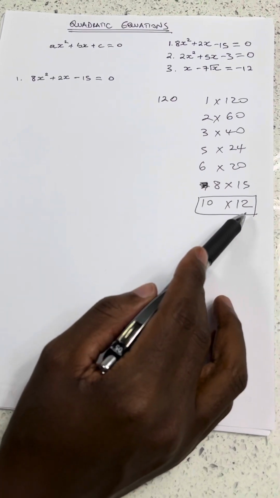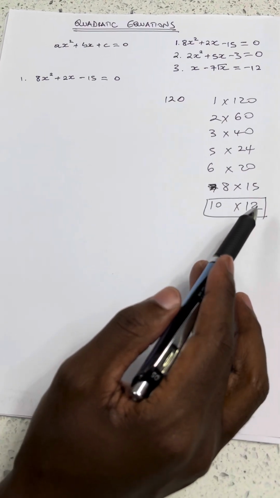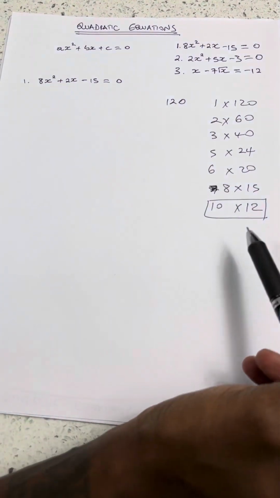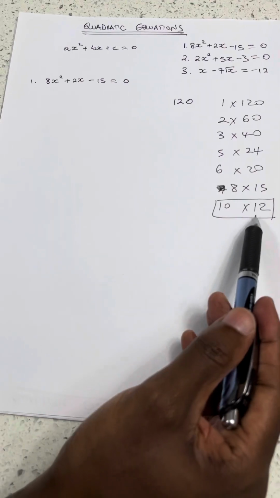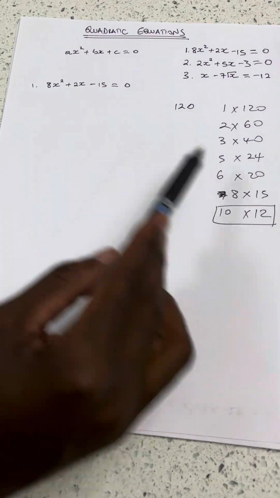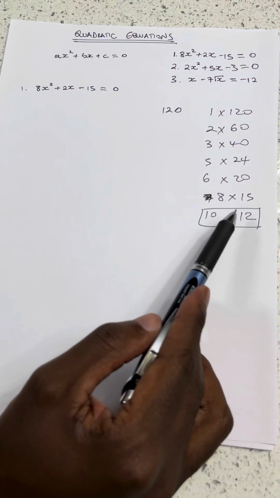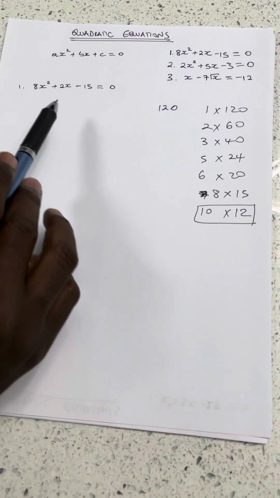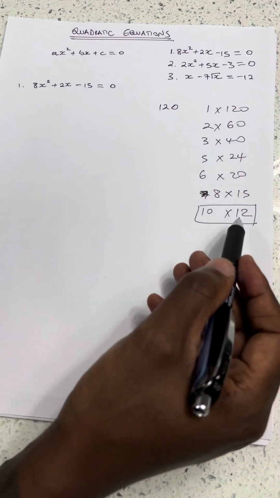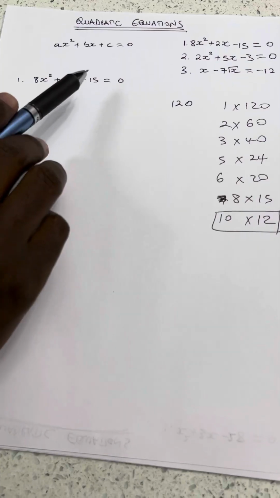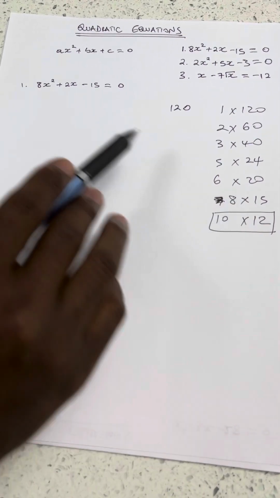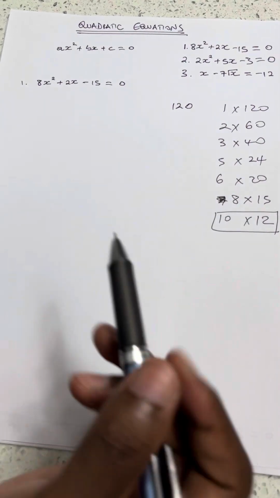The same principle we apply when we are dealing with leading coefficients of 1, we use it here. So the bigger number will take the sign of our middle term. So the 12 will take the positive, the 10 will take the negative, since we want them to have different signs. Remember, we said when our c is negative, they will have different signs. If our c is positive, they will have the same sign.